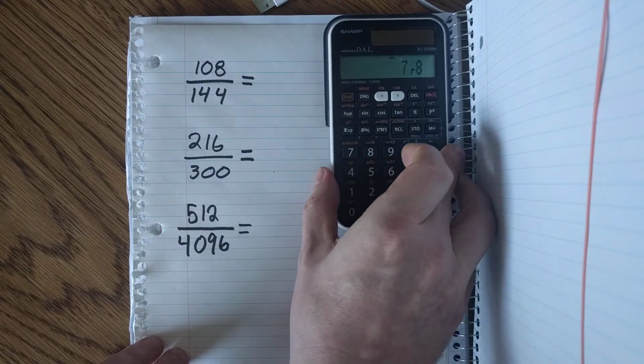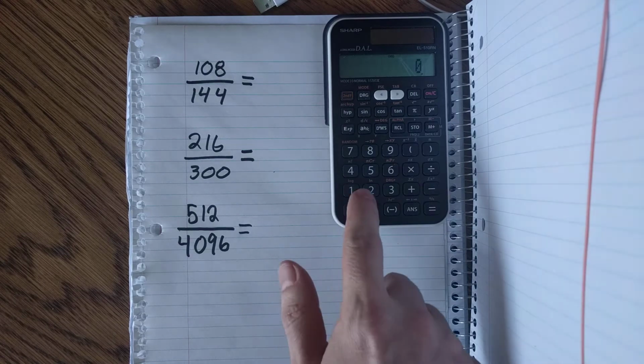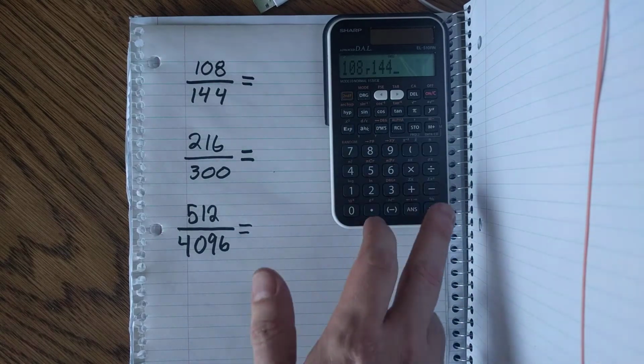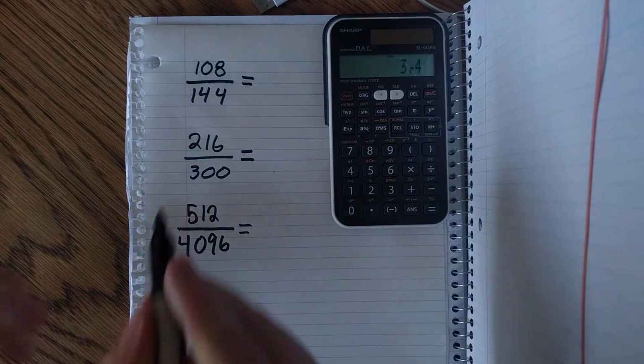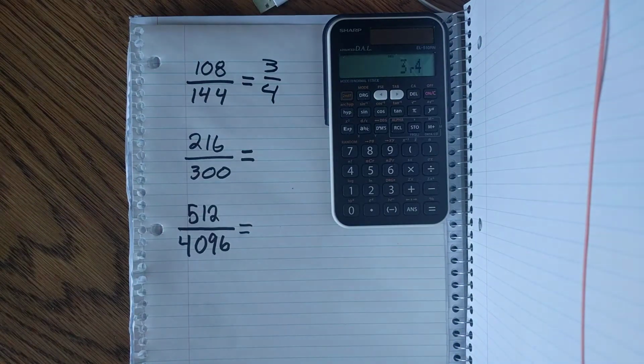So let's practice here. Pause the video for a moment and try these out with your calculator and see if you can get the proper results. Let's take a look at this first one. We've got 108 over 144, and this will simplify to 3 over 4.